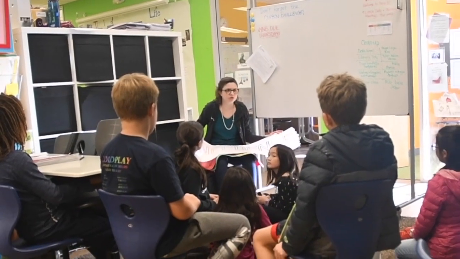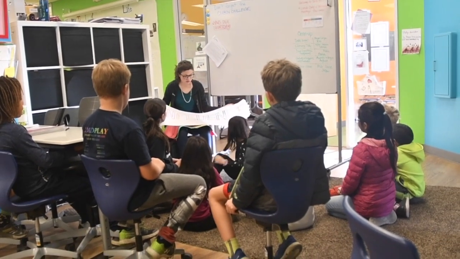Rather than grouping students by grade level here, we group them by independence levels, which determines how much structure and support students receive to continue learning at their own pace.